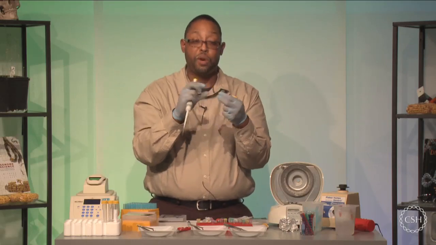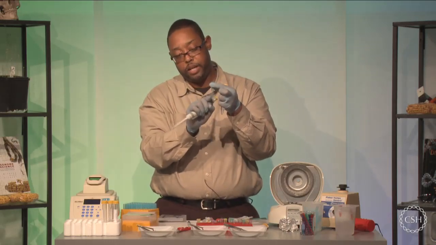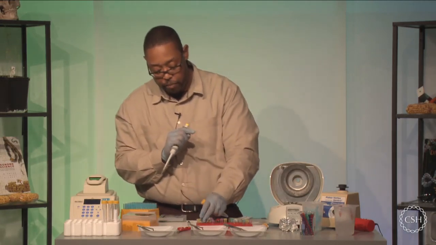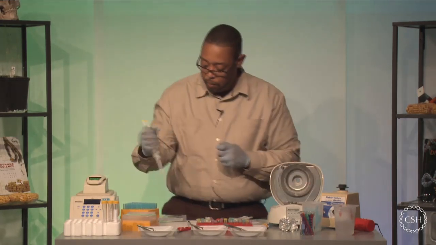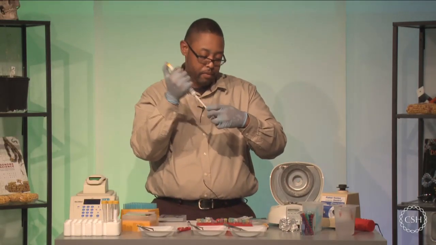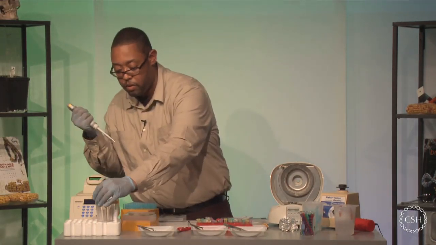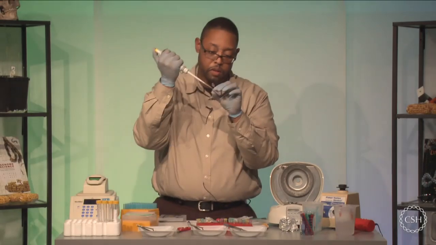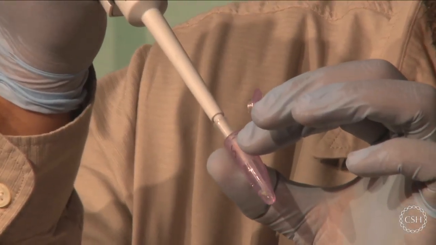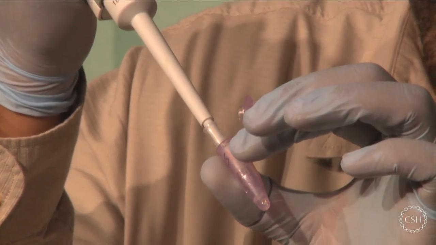And just want to make sure it's thoroughly mixed. So you can either finger vortex or vortex on the machine once again, and then place that back in your rack. And we'll continue to do that for everything. So we'll finish out that way. So we're just going to make sure everything gets broken up here.